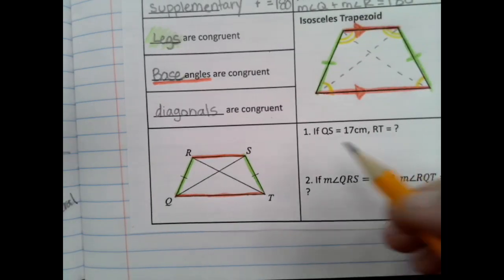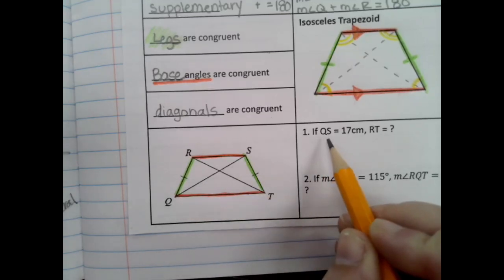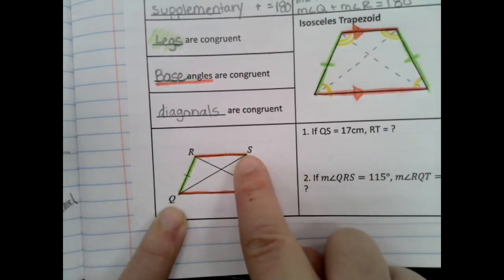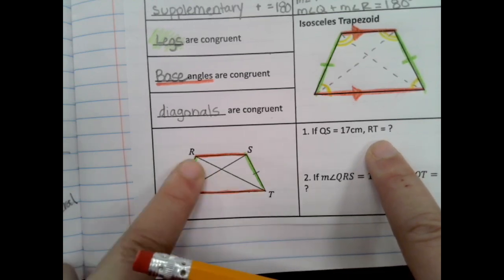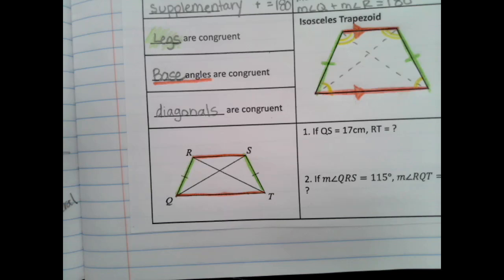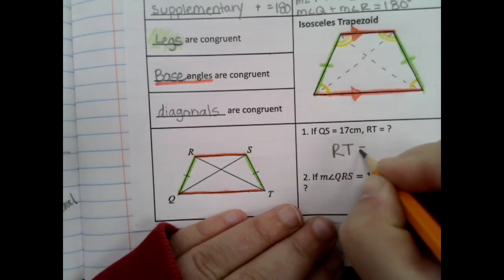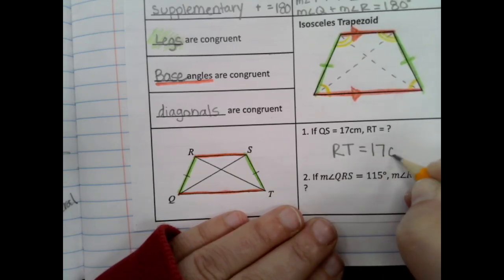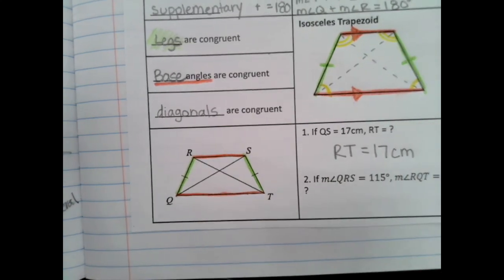All right, is QS a side or is QS a diagonal? Good, I heard diagonal. QS is a diagonal. Then it wants to know RT, the other diagonal. What do I know about my two diagonals? They're congruent, so how much is RT? 17. Congruent means that they are the same or that they are equal.